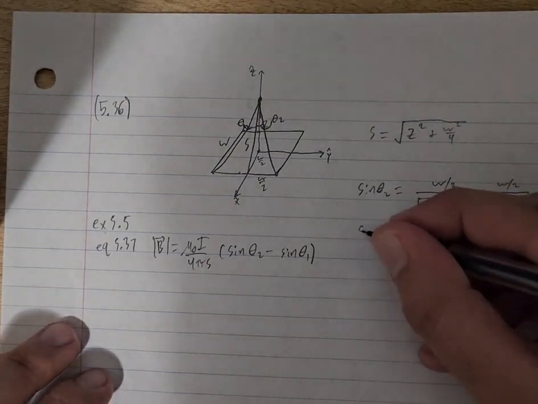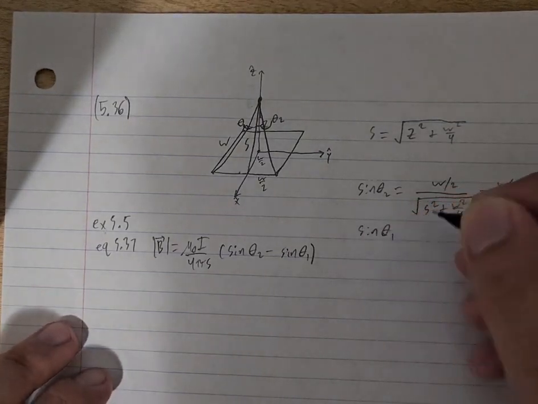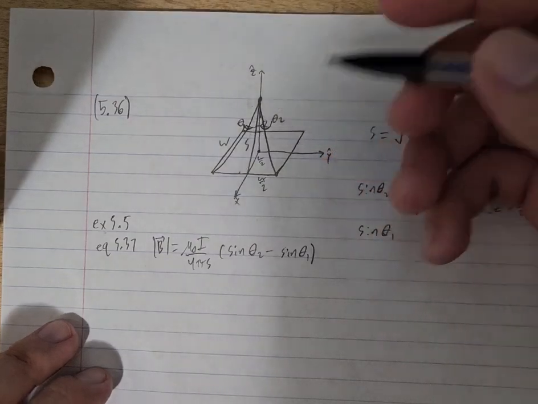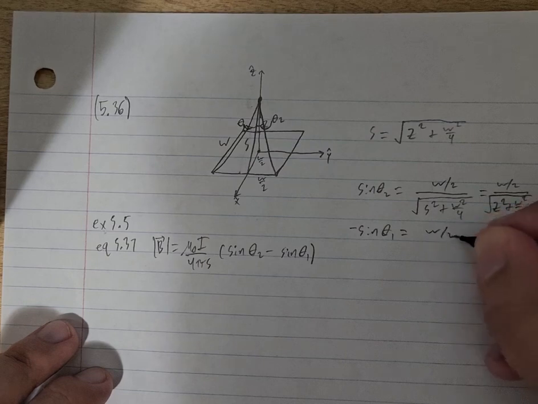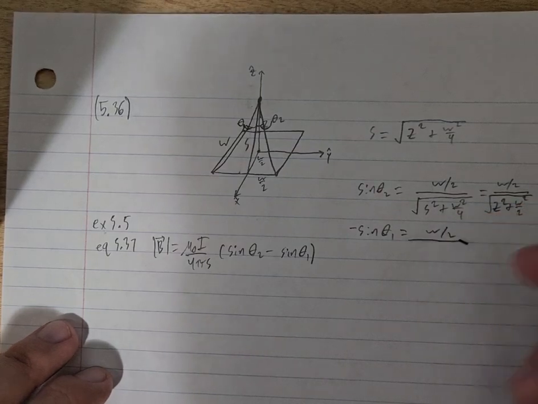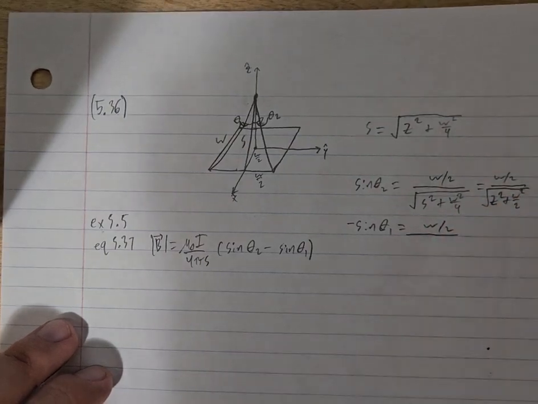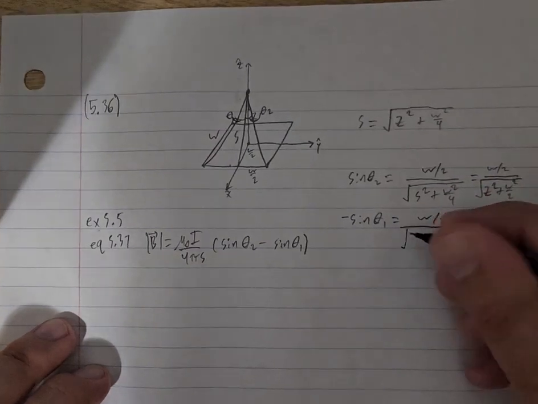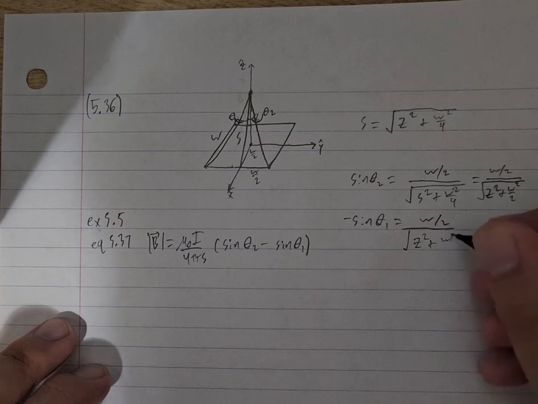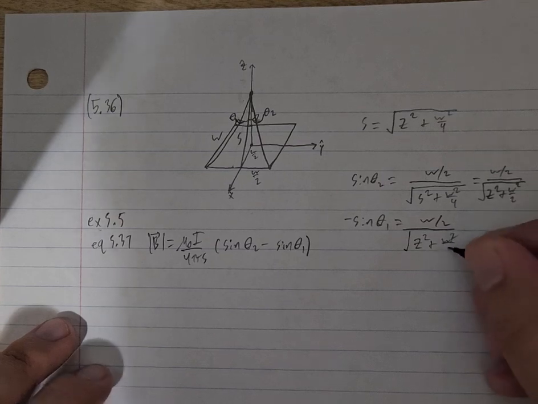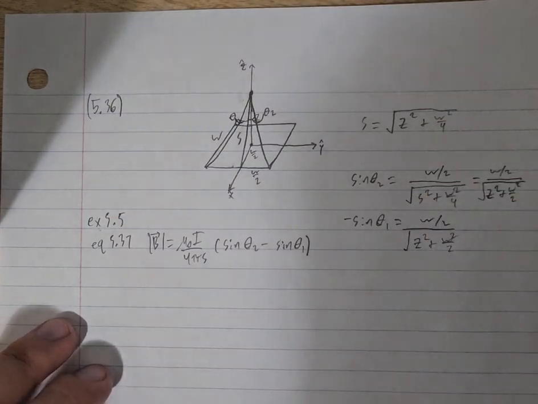And similarly, for sine theta 1, this is going to be the opposite, so it's going to be negative, and we will have the same expression for sine theta 1, with the negative, of course.